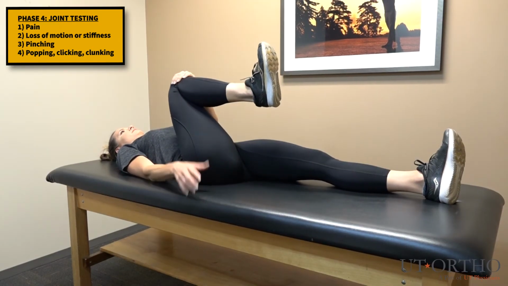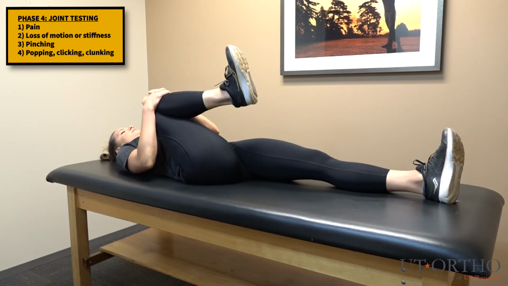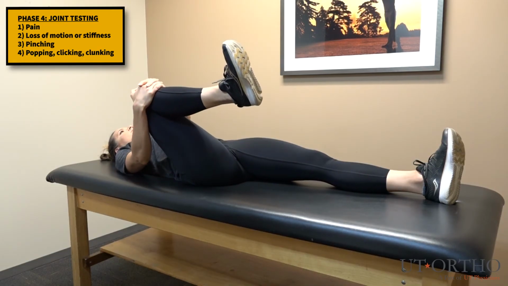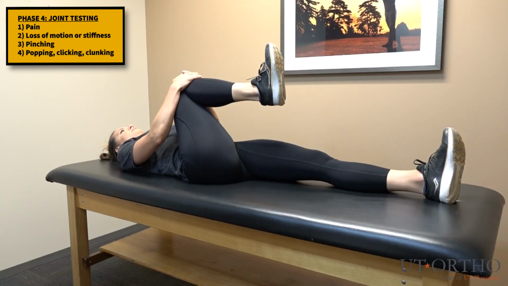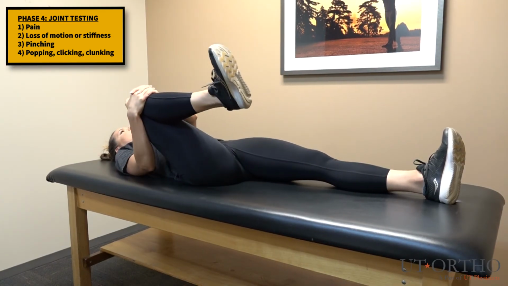Now, take both hands and gently try to compress your hip by pressing through your knee. Keeping that pressure, move your hip in a circular pattern as shown in the video. Be careful not to press too aggressively while performing this test.